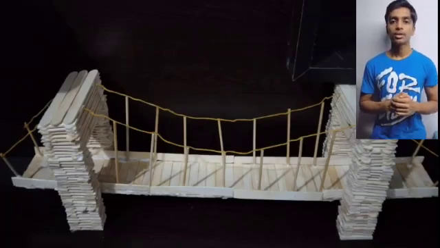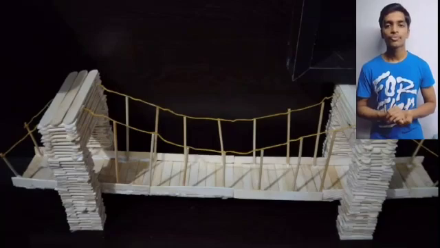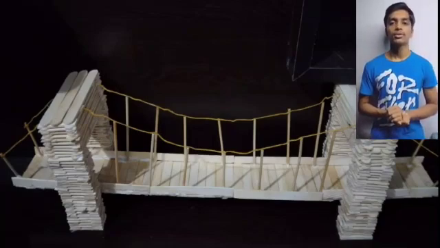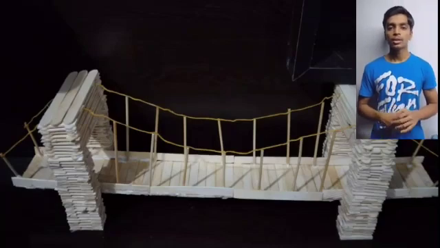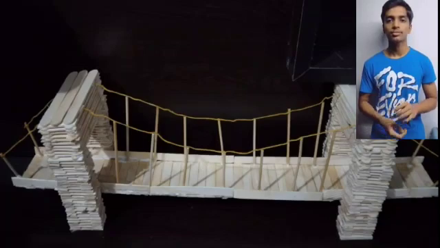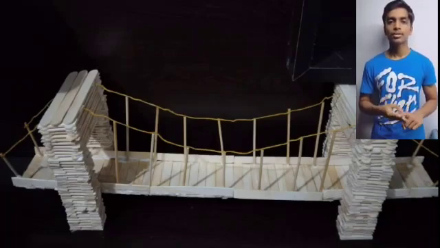Static force. Static force refers to the weight of the bridge itself. The bridge may collapse due to the gravitational force acting on the material of which the bridge was made. Dynamic force. Dynamic force refers to the traffic moving across the bridge and certain environmental conditions such as change in temperature, wind speed, precipitation, etc.